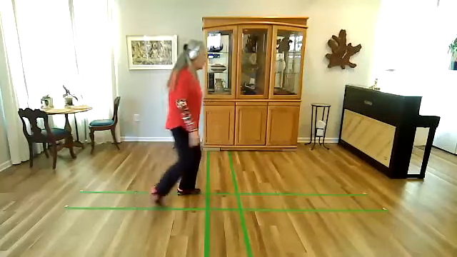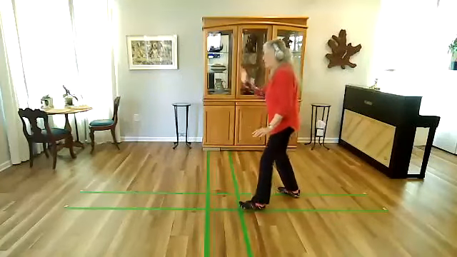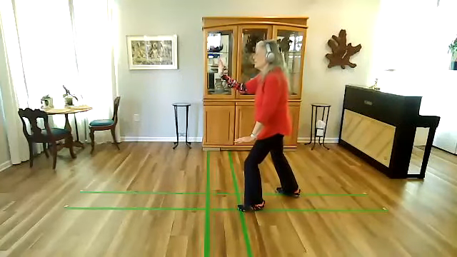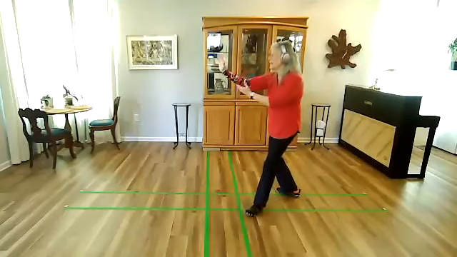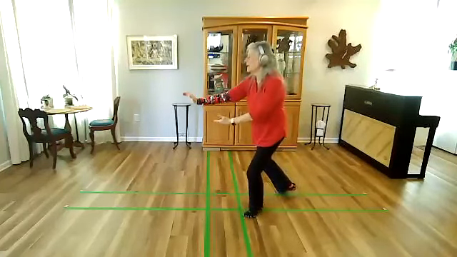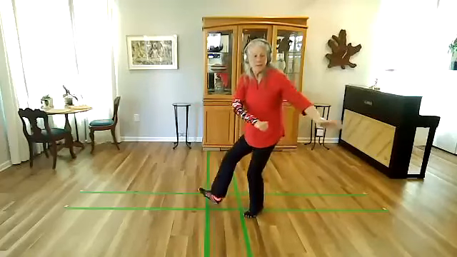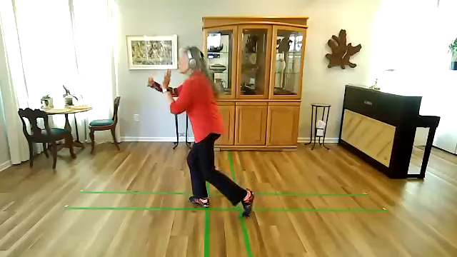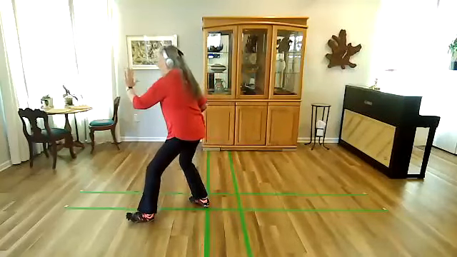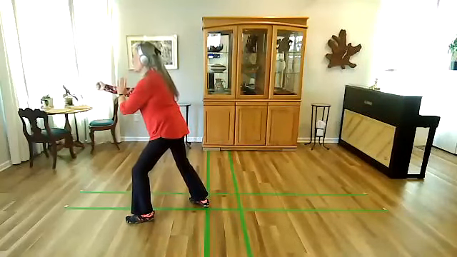And we'll do it in this direction because of that last turn. And coming up and in. And that first turn. Here comes that big turn. And punch as you turn back.